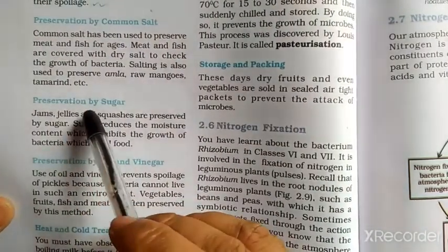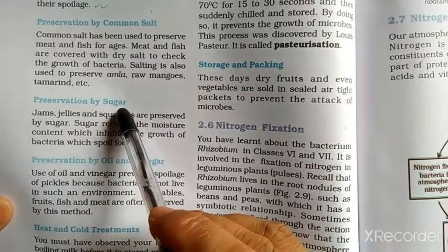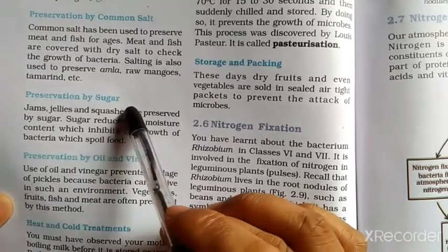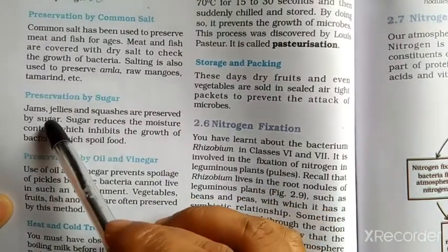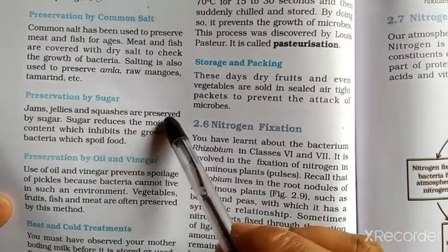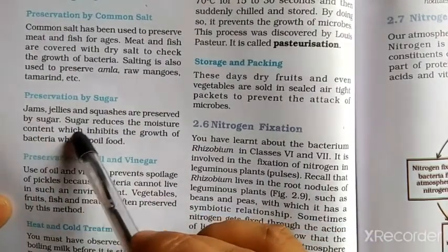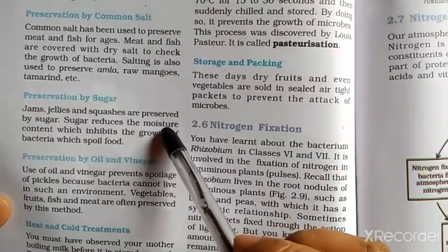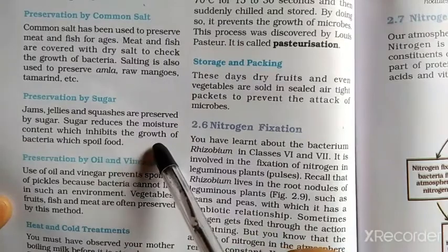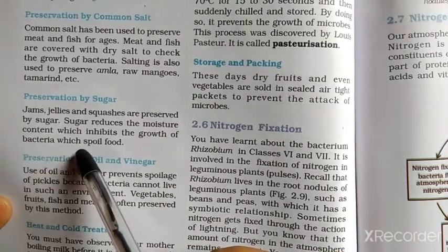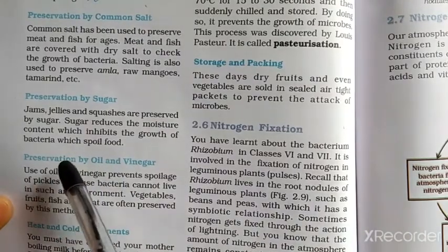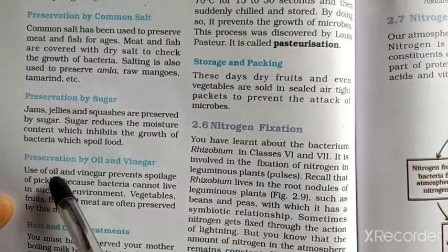Next, let's see preservation by sugar. How sugar is used for the preservation of food items. Let's see. Jams, jellies, and squash are preserved by sugar. Sugar reduces the moisture content which inhibits the growth of bacteria which spoil food. So jams, jellies, and squash are preserved by sugar.